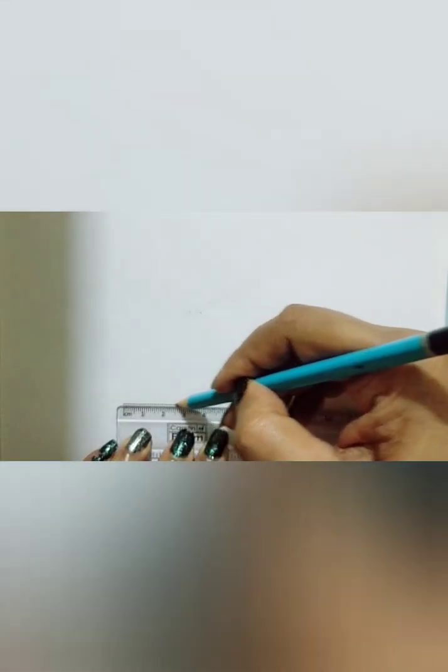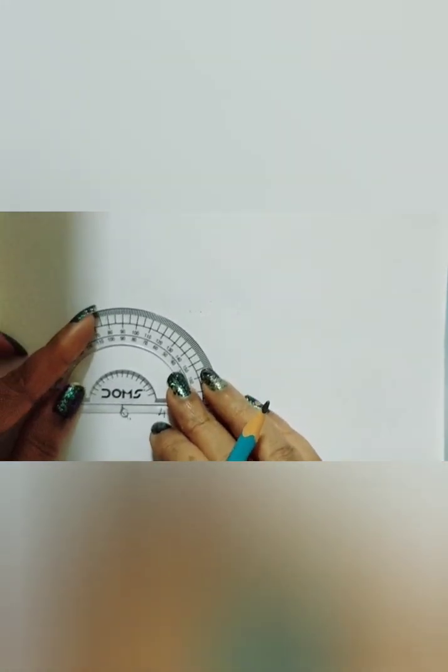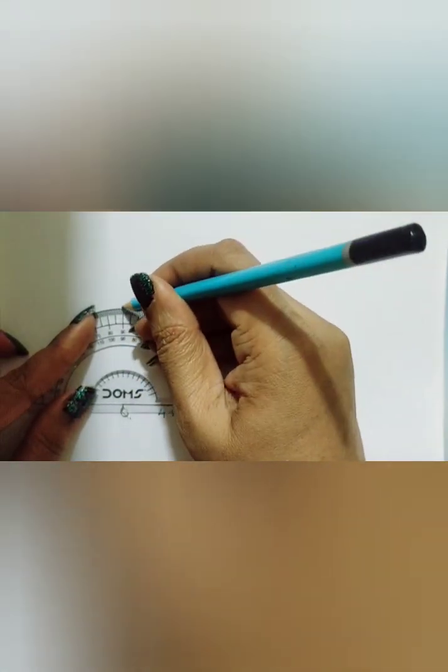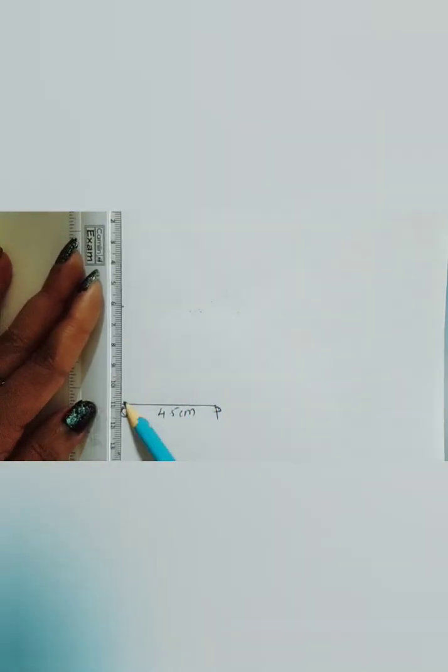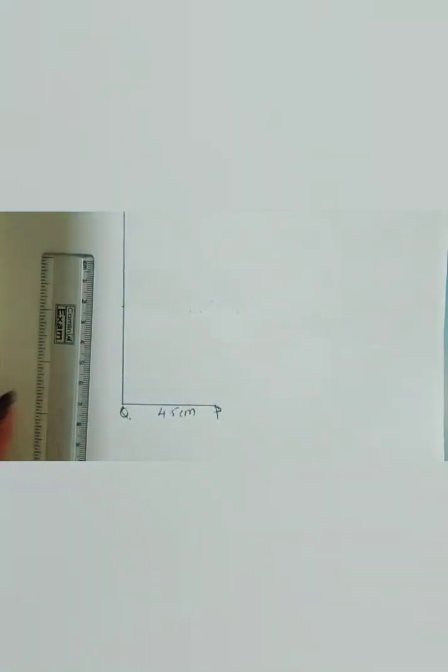First we are going to take a base, that is 4.5 centimeter. This is our P and this is our Q. Now we're going to keep this protector on point Q and make 90-degree angle. Now we have to join this.